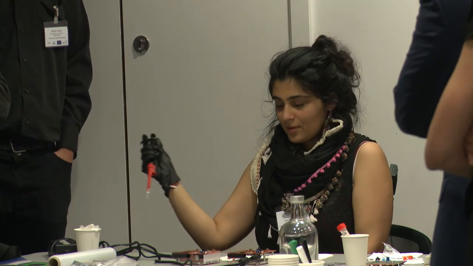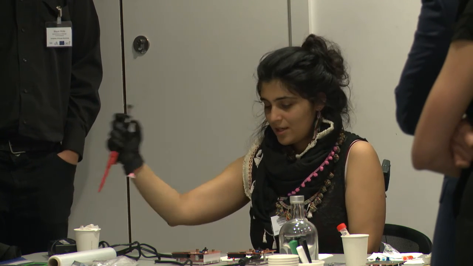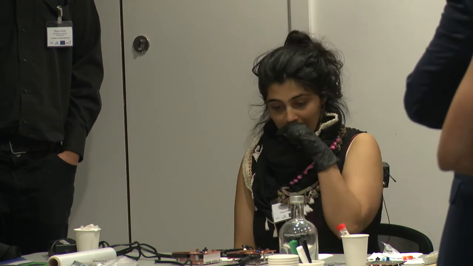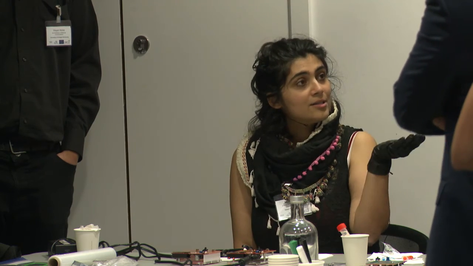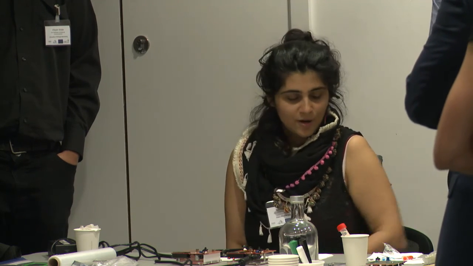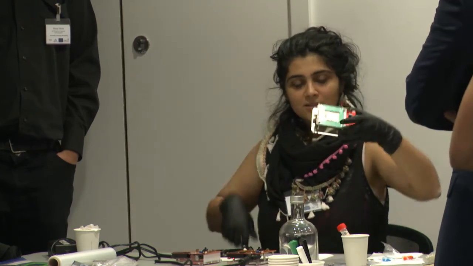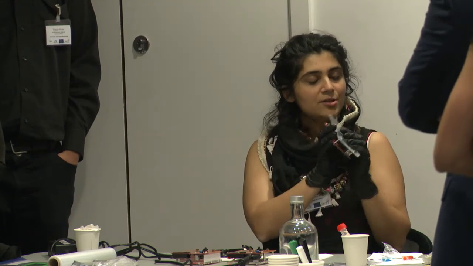Okay, so I showed plasmid, DNA, colors, and water being moved on the biochip. One question was about interaction. Okay, so let's start with the basics. This thing here has an Arduino. An Arduino is a microcontroller that has a very easy interface.